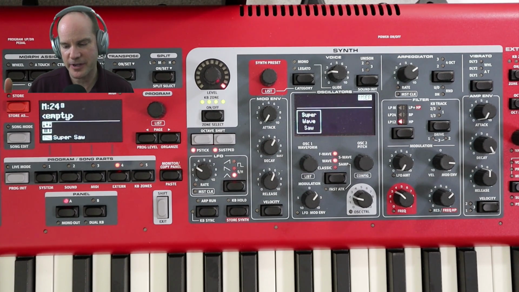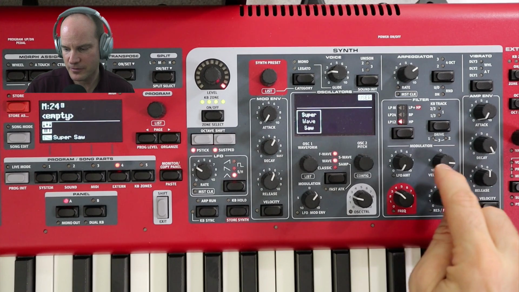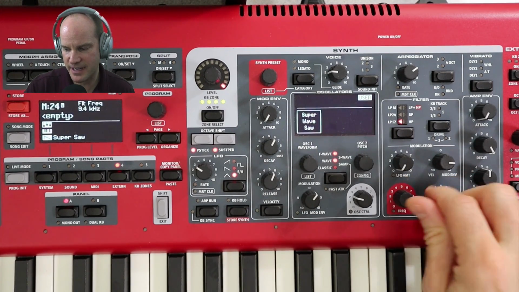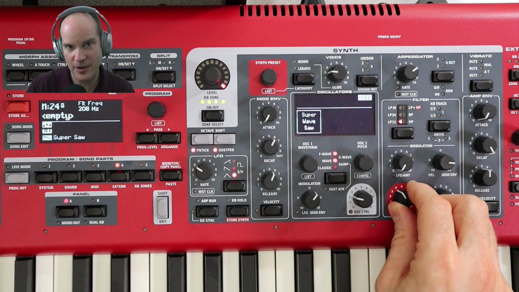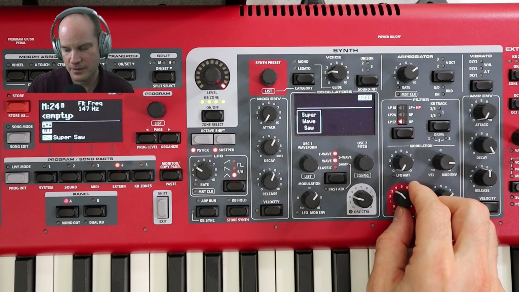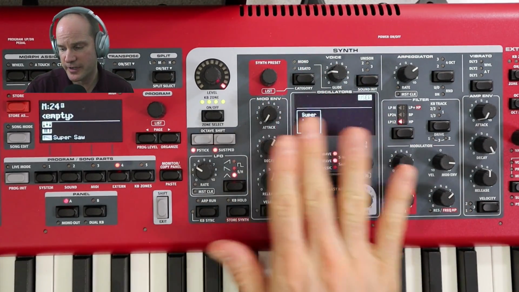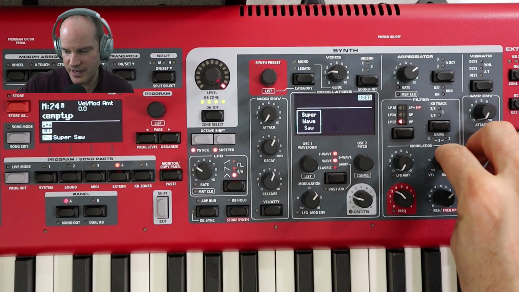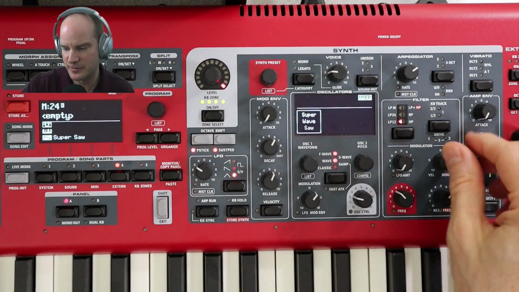And now you hear, as I hold that note, what's happening is it's taking this frequency and simply doing this as I hold the note. That's all it's doing. It's doing it for me. So that's what the modulation envelope is doing, and that's why this knob says, okay, I need more modulation envelope. That means this is now going to have influence over that.